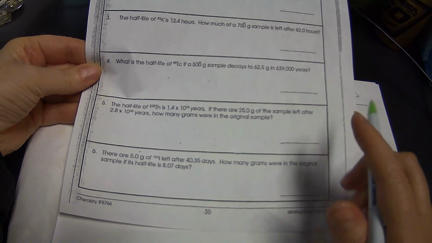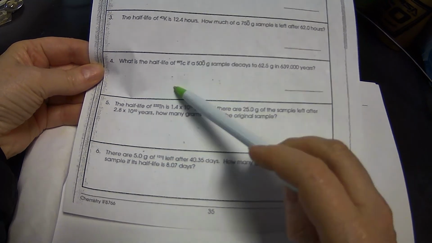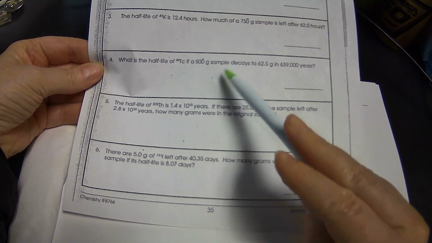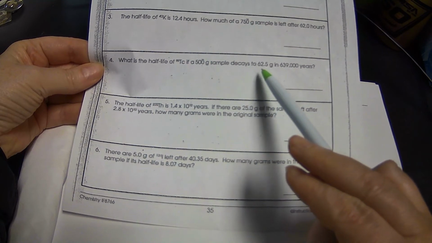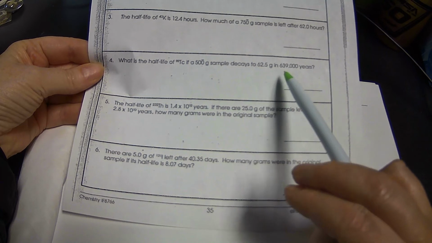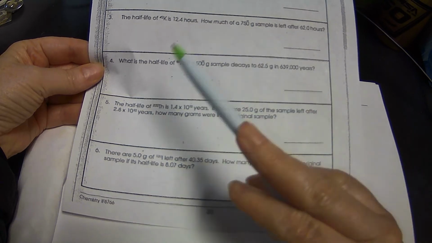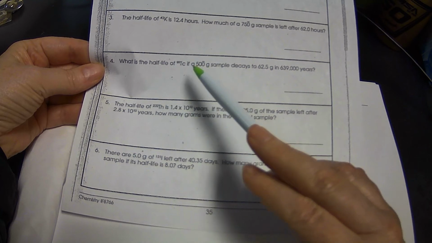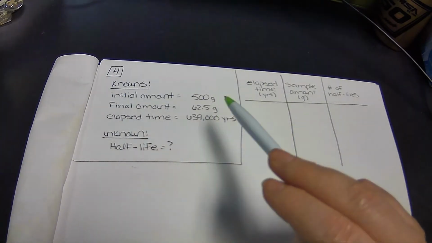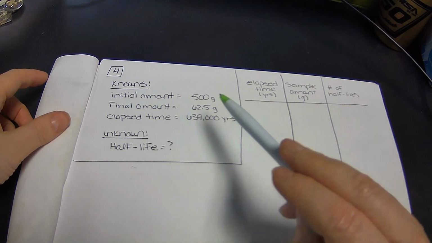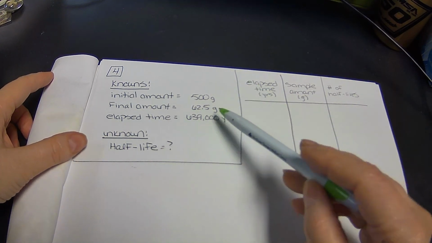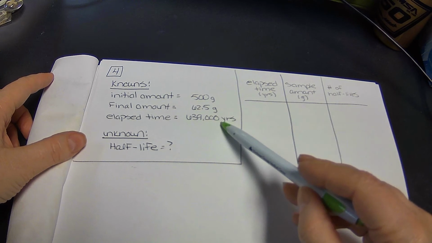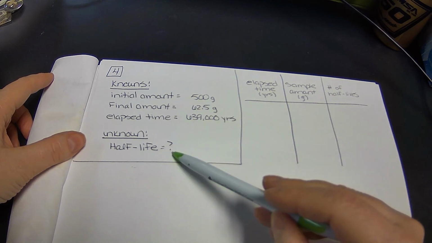We're looking at number 4, where we want to find the half-life of the isotope technetium-99 if there's a 500-gram sample and it decays to 62.5 grams in 639,000 years. So what's that half-life? How many years is it going to take for half of this isotope to decay? So we're going to look at our knowns. The initial amount is 500 grams. It decays to 62.5. The elapsed time is 639,000 years, and I'm looking for the half-life.